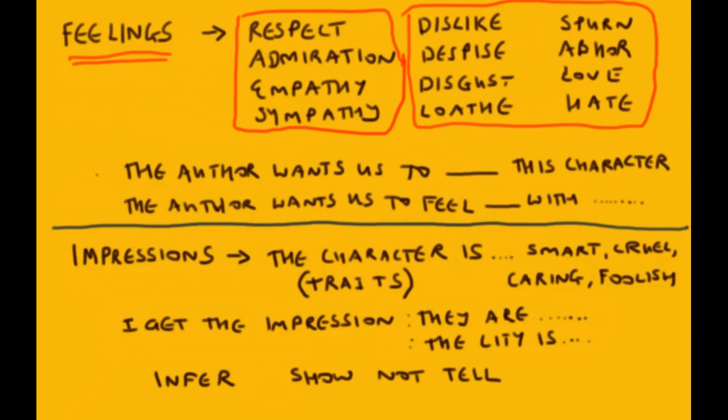And the way I want you to try and remember feelings is if you tell yourself the author wants us to feel something with this character, or wants us to respect this character, or the author wants us to admire this character, or the author wants us to hate this character or loathe this character. Alternatively, the author wants us to feel loathing with the city, or the author wants us to feel dislike about something.